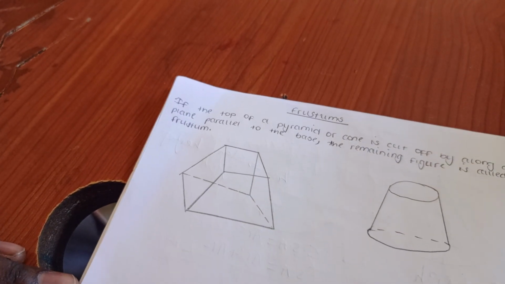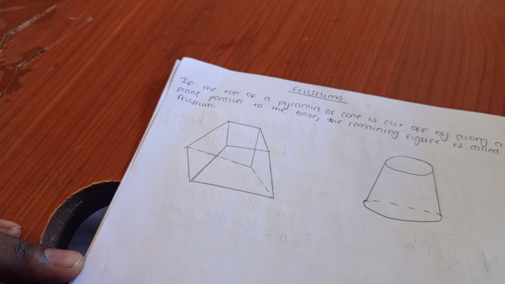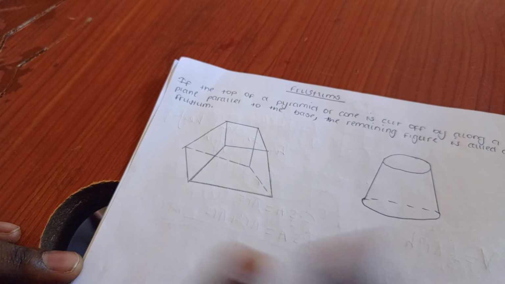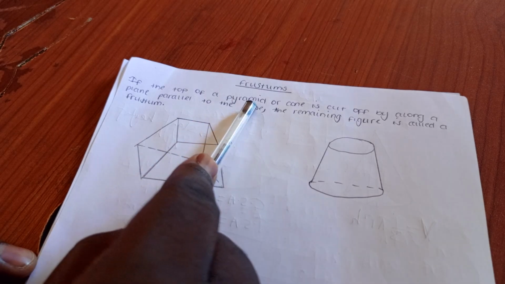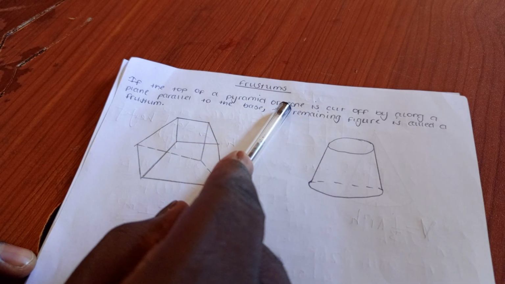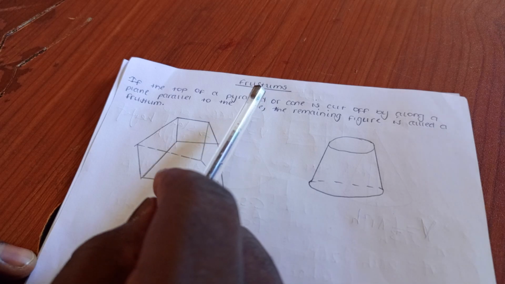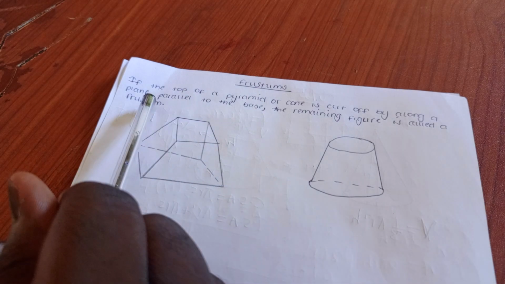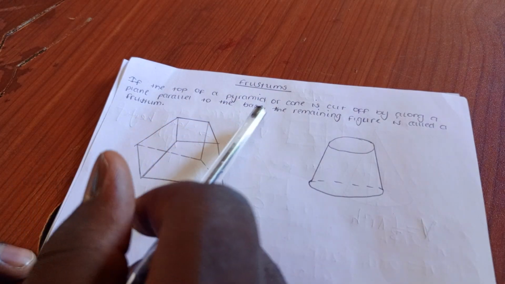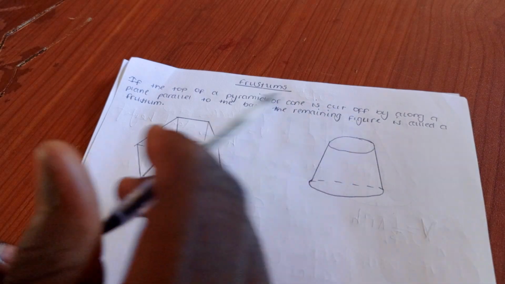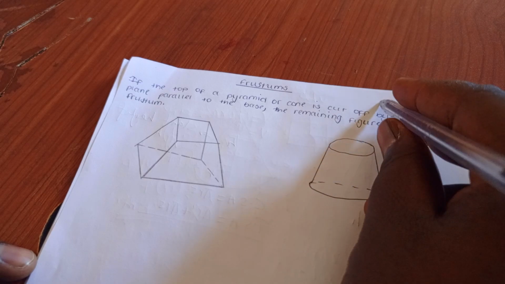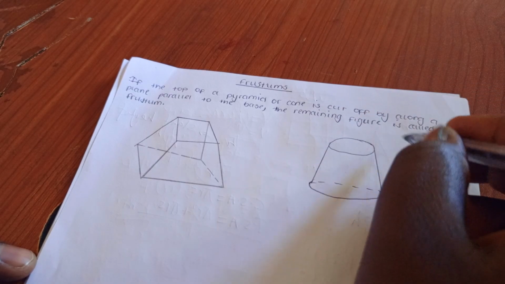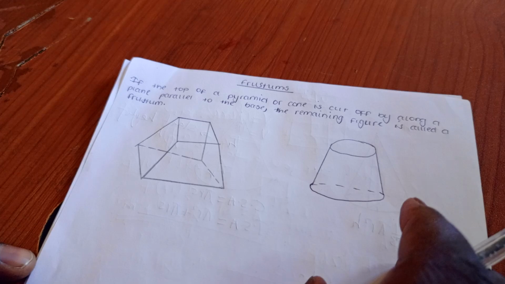The last part for today is the frustum. They're saying that if the top of a pyramid or cone is cut off by a plane parallel to the base, the remaining part is called the frustum. For example, this was a complete cone, so after cutting it, the remaining part is called the frustum.